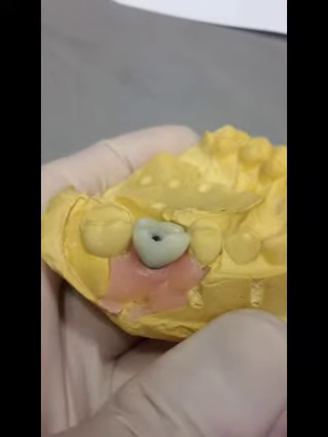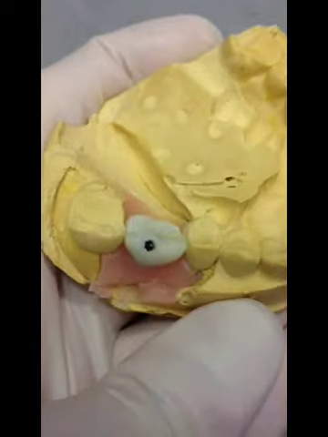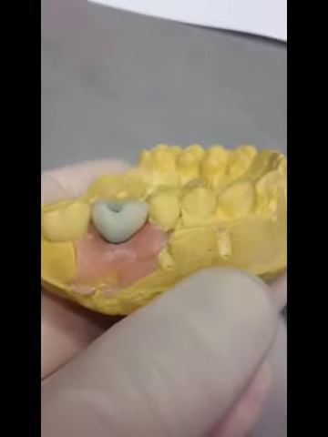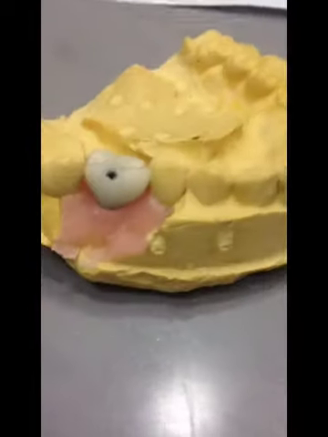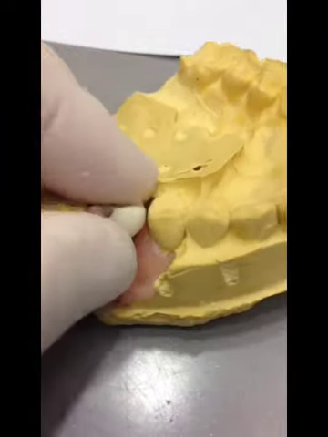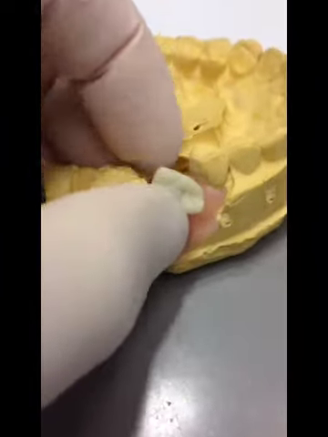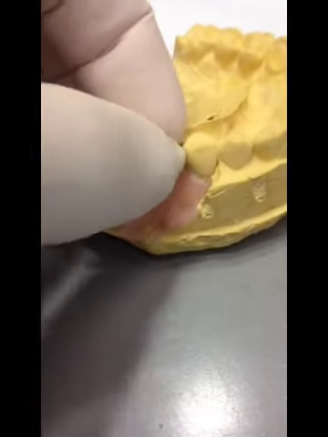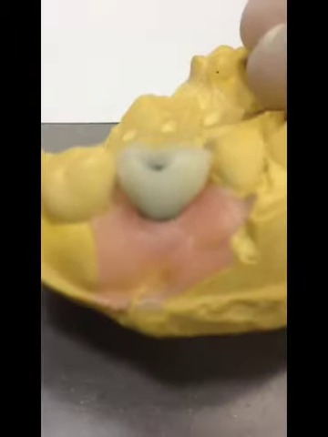Alright. And here's the final restoration. Obviously before we screwed it down and before we put it in the mouth, it's here on the cast. We've got it cemented completely with the Reliax Luting Plus, and we know that we have a good path of insertion. The crown comes right off here, and then we can just stick it right back on here. It's hard to do this with one hand. Go with the right hand. There we go. And that's just how it'll be in the mouth.